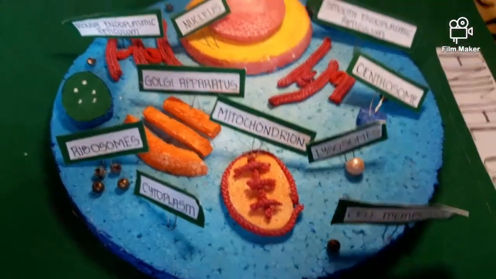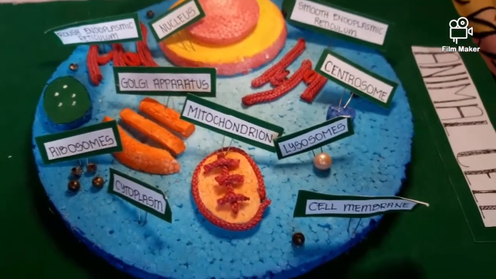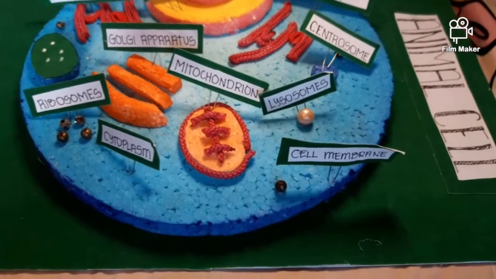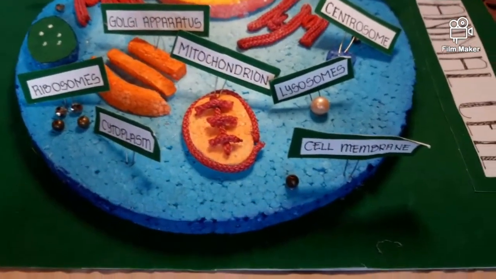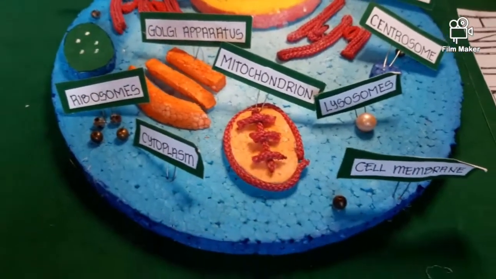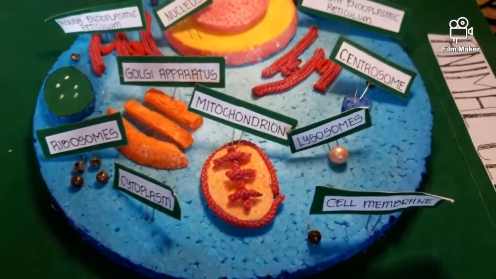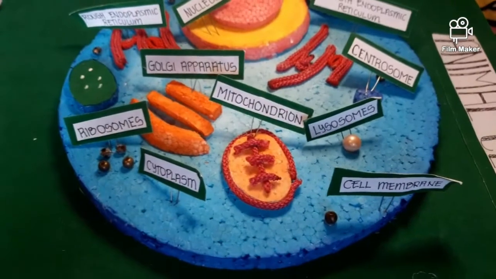So mitochondrion or the mitochondria is one of the most famous parts of the cell because of the phrase that it is the powerhouse of the cell, and know that it is named the powerhouse of the cell because the main source of energy of the cells can be found in the mitochondrion.